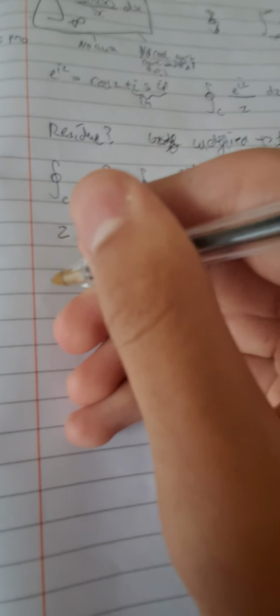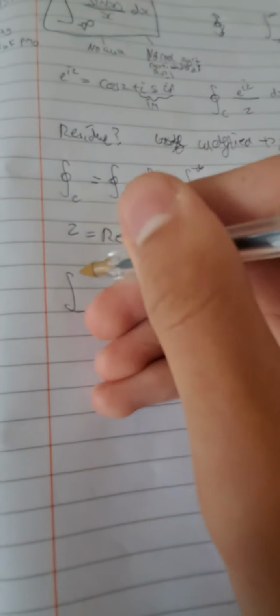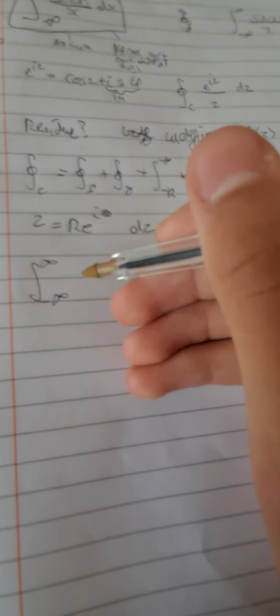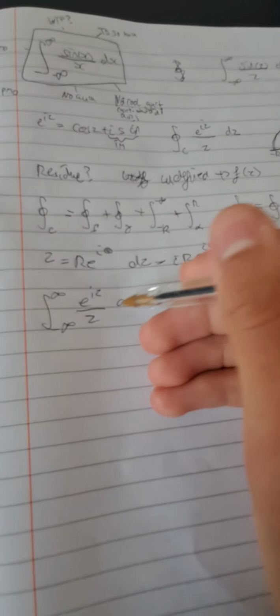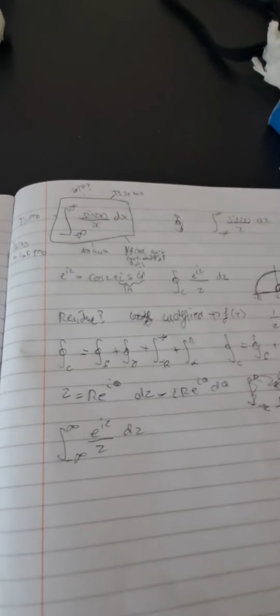What we're just going to do is substitute in R approaching infinity, and that leaves us with the integral of e to the iz over z dz. My bad. And that's the original integral we're trying to evaluate. So what this means is, if we substitute this in over here, we're going to have to rearrange the equation to find out what these are equal to. Rearranging the equation, we get this.